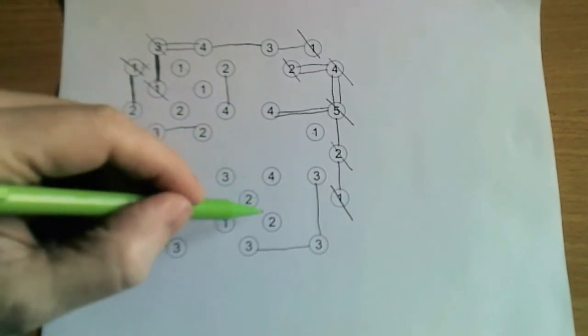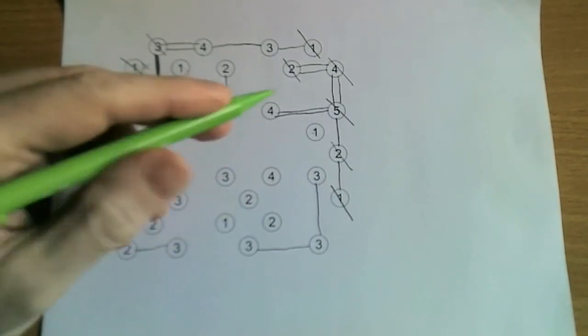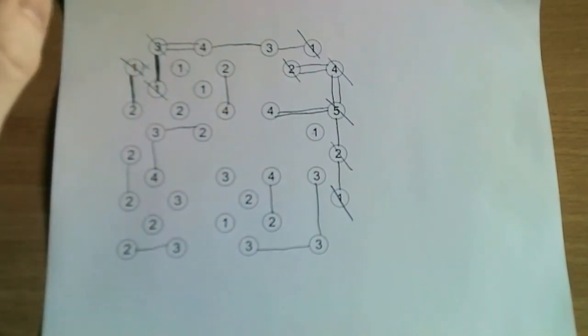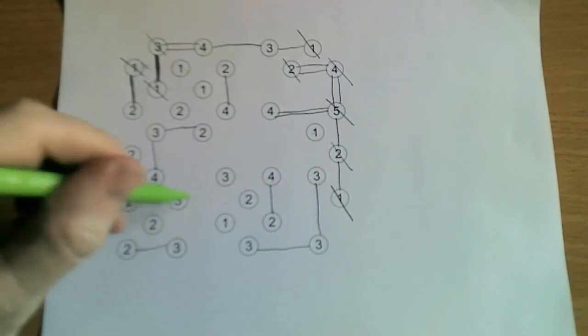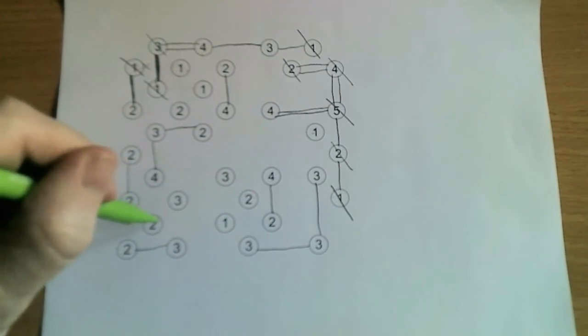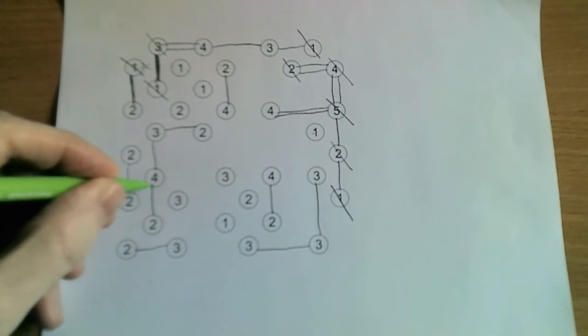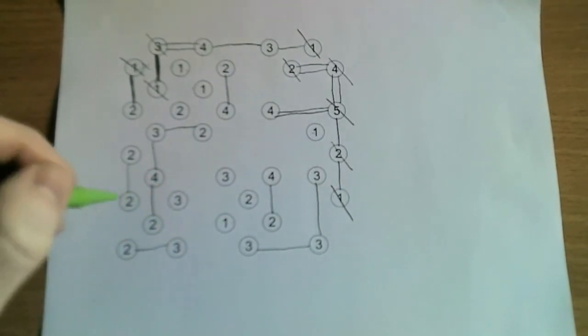This 2. Let's look at this 2. That has a maximum of 1 coming across there, so it must have at least 1 up there. What haven't we looked at yet? This 3, have we looked at that? Okay, this 2 must have at least 1 coming up here, because again, if it goes there, that uses up one of its 2 bridges.